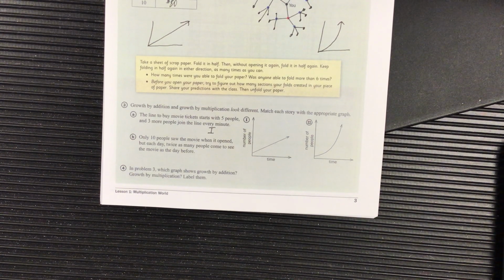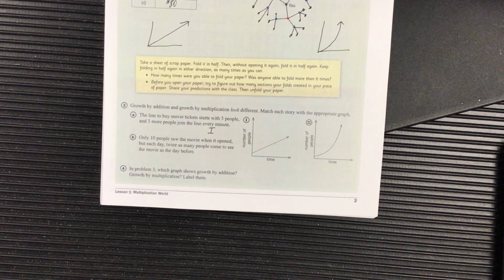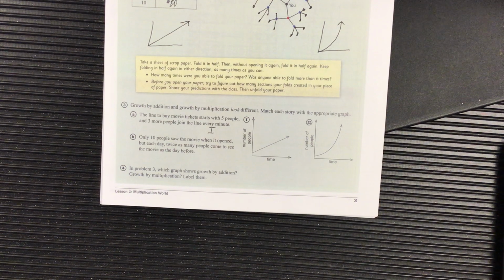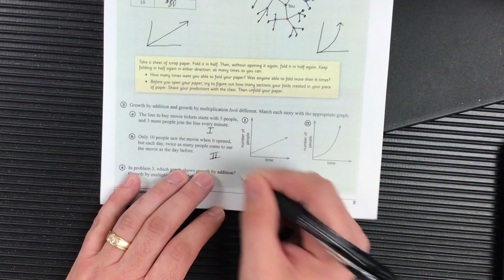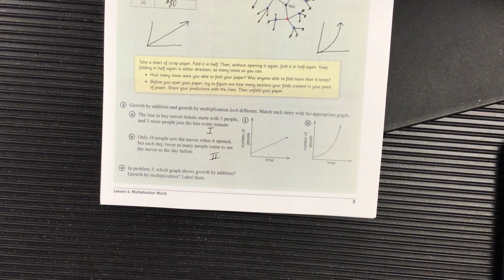Question B. Only 10 people saw the movie when it opened, but each day twice as many people show up as the time before. That's times 2. Okay, the number of people is going to get up in a hurry.